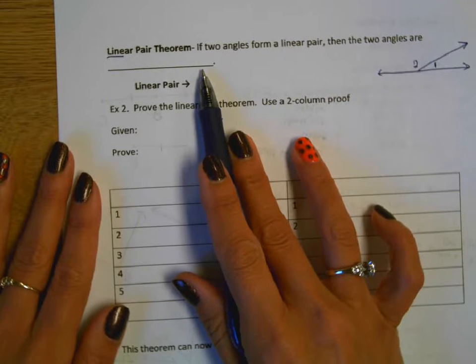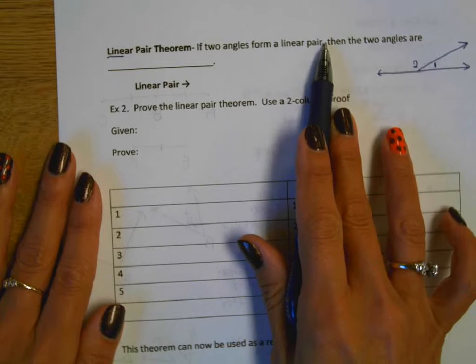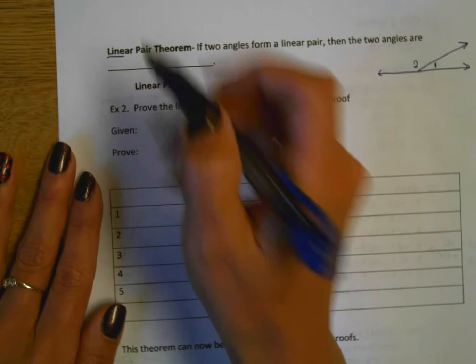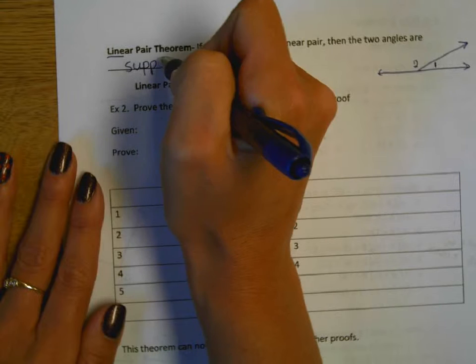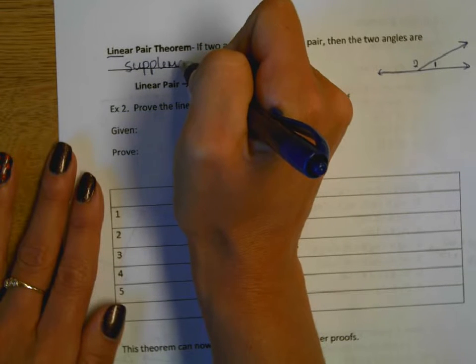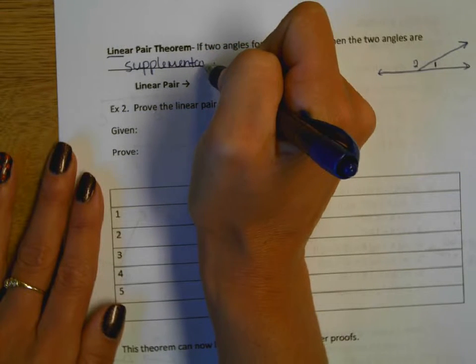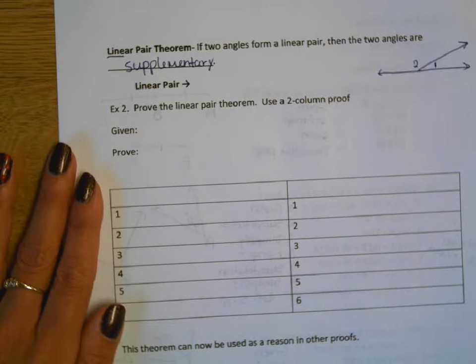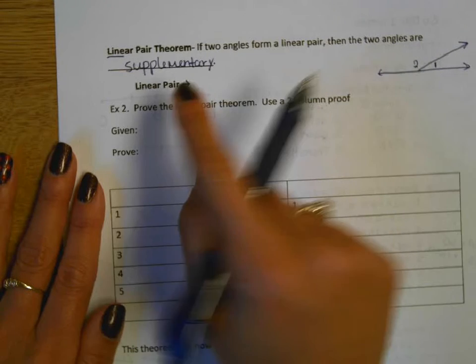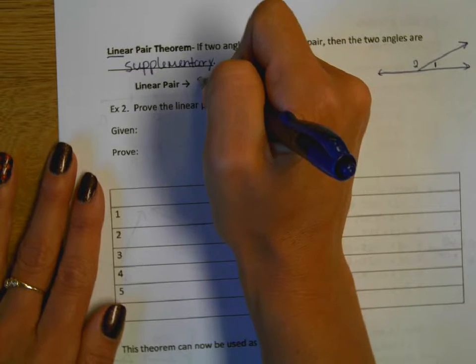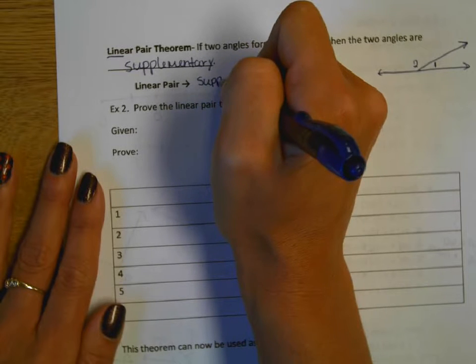So what's my missing line here? If the two angles form a linear pair, then the two angles are supplementary. So the shortened version says, if it's a linear pair, then you have supplementary angles.